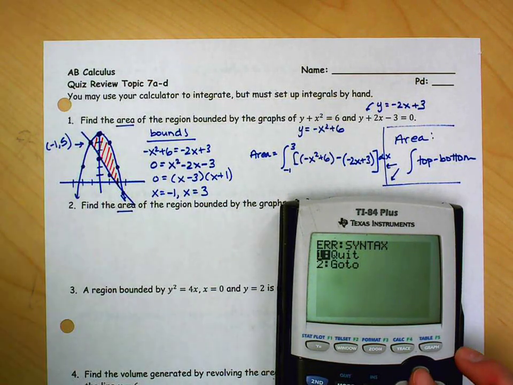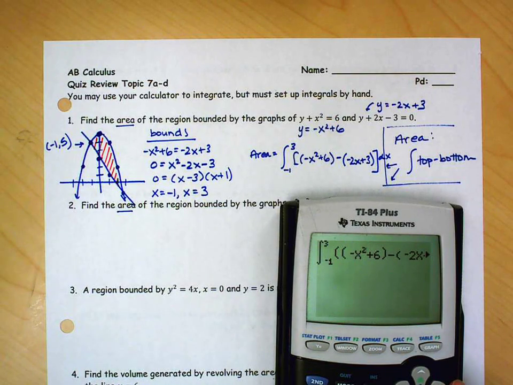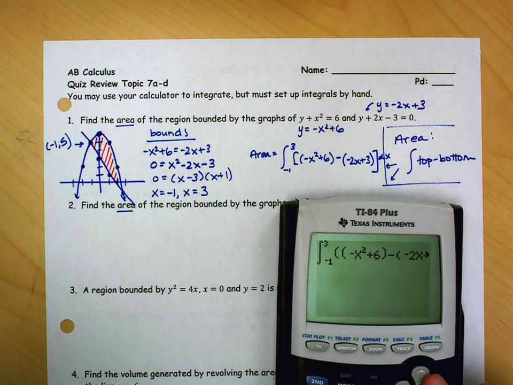Uh-oh. Let's see what I did. Negative, ooh, that's probably supposed to be a minus sign. There we go, or a negative. Negative x squared plus 6. So when you get errors like that, a couple things to troubleshoot are, like what I just found, I had used a minus sign instead of a negative sign.